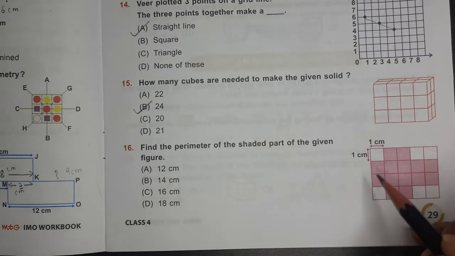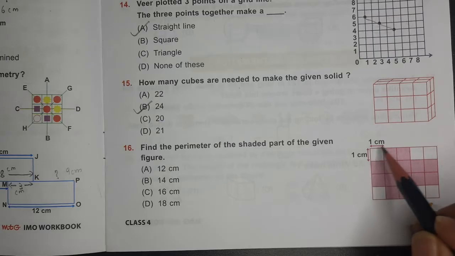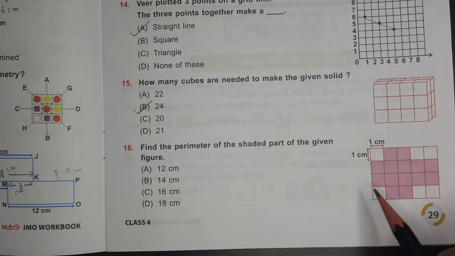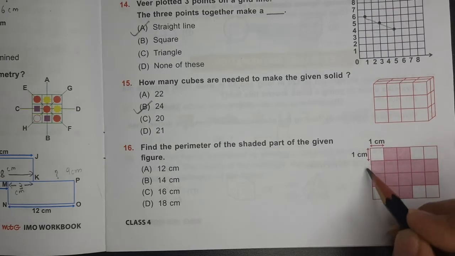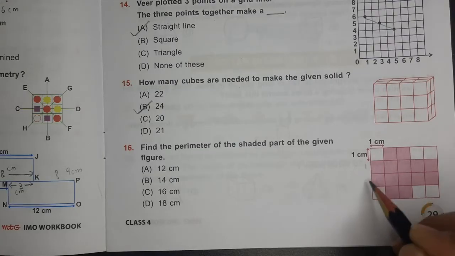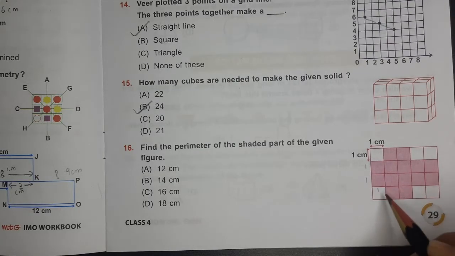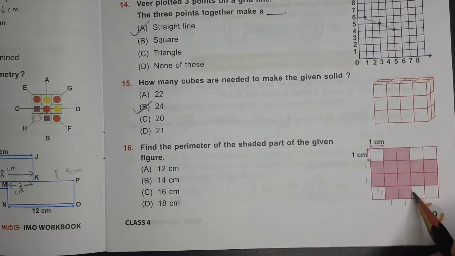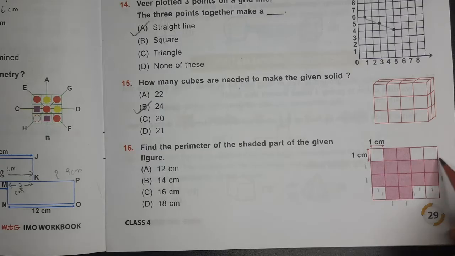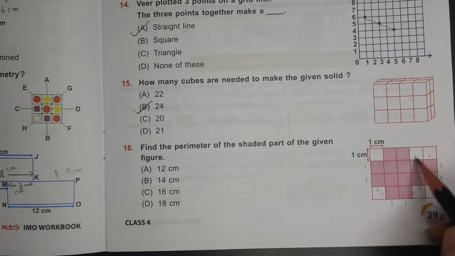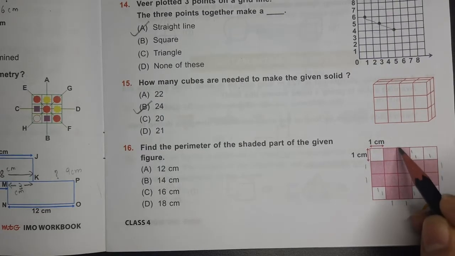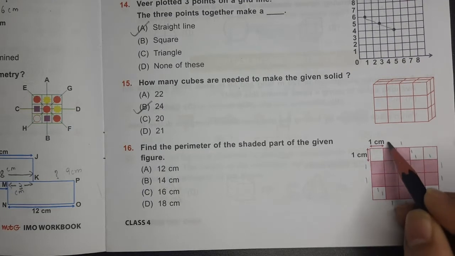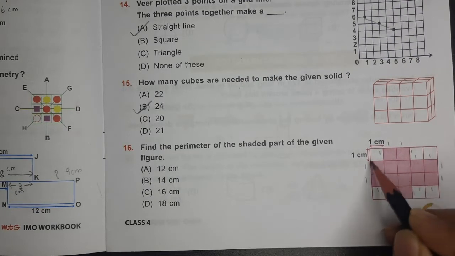Okay, so this is a 1 by 1 centimeter square, right? So everything over here is going to be 1. Let me start from this one: 1, 1, 1, 1. This will also be 1, 1. Then this side 1, this 1, this side is also 1, this also 1, this also 1. This one is 1, this one is 1, this one is 1, and this one is 1, this 1 here too, and this one is left, right?